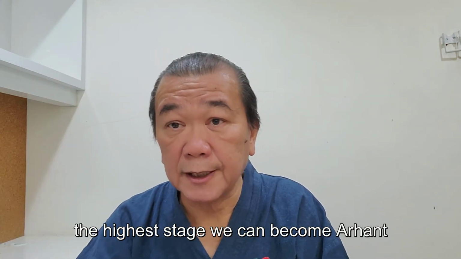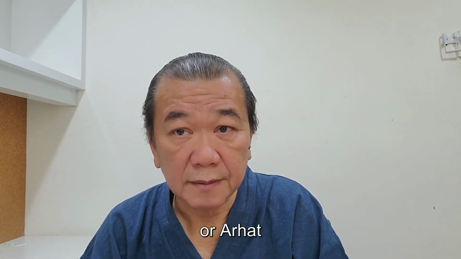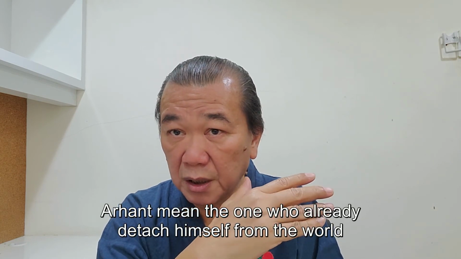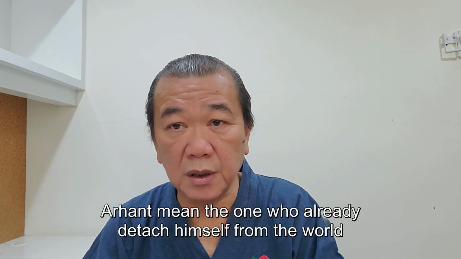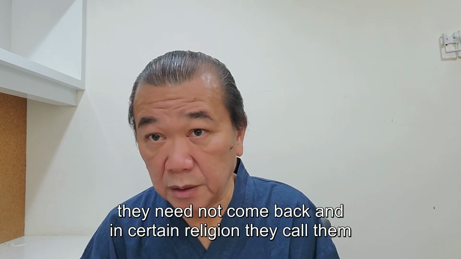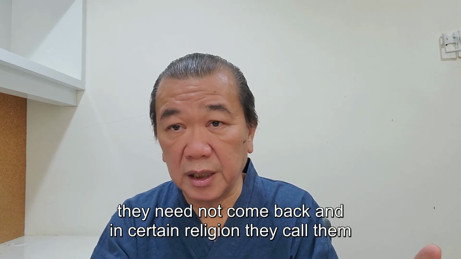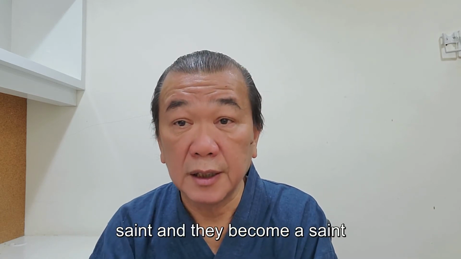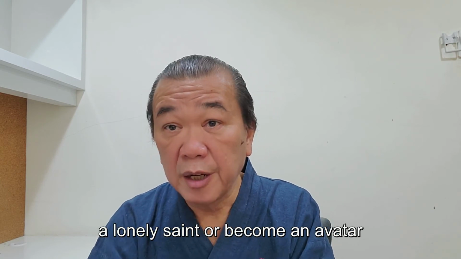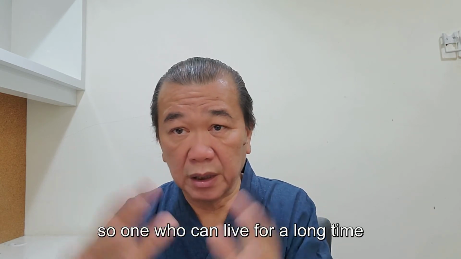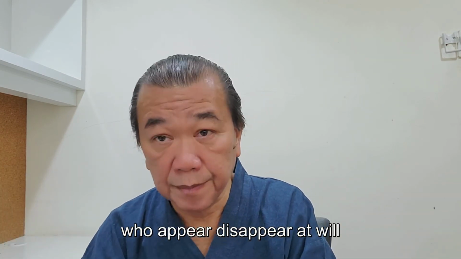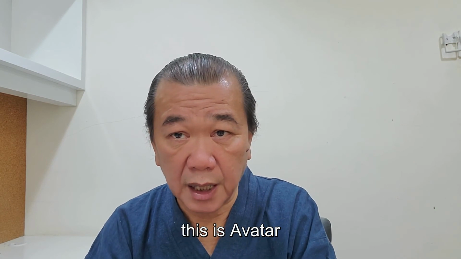The highest stage, you can become Arhan or Arhat. Arhan means the one who has already detached himself from the world. They need not come back to this world anymore. In certain religions, they call them saint. They become a lonely saint, or they become an avatar, someone who can live for a long time, who can appear and disappear at will.